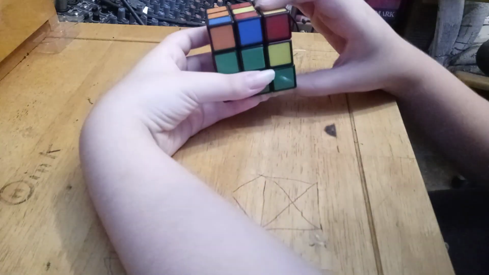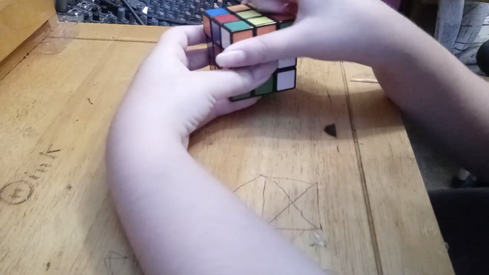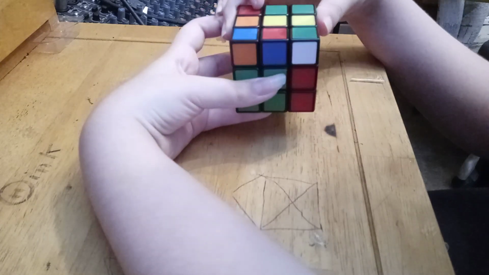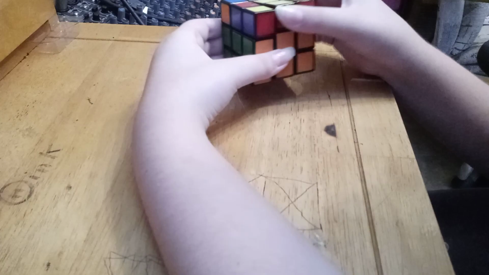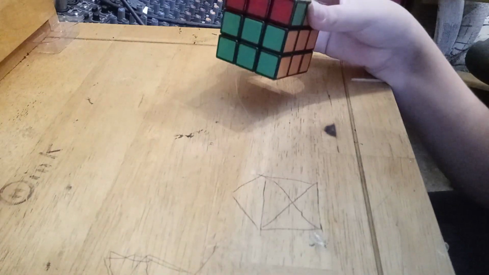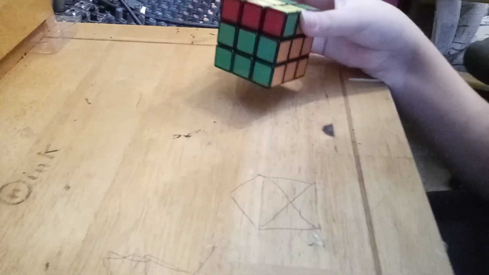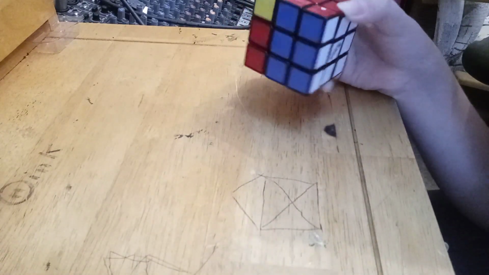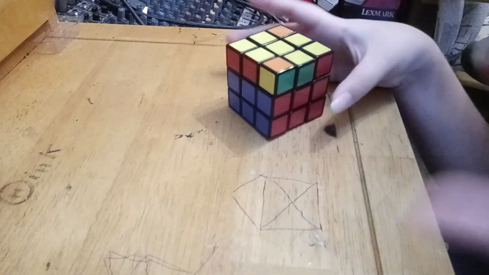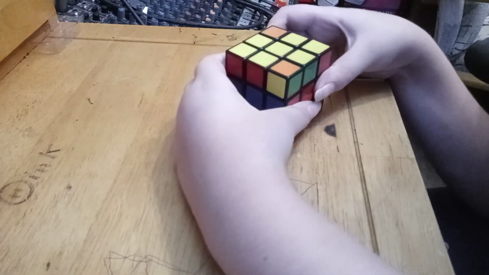So then we do the algorithm. R, U, R prime, U prime, L prime, U prime, L, U. And then it's filled. So let's keep going. Wait. Well, that wasn't so close, huh? I got it.